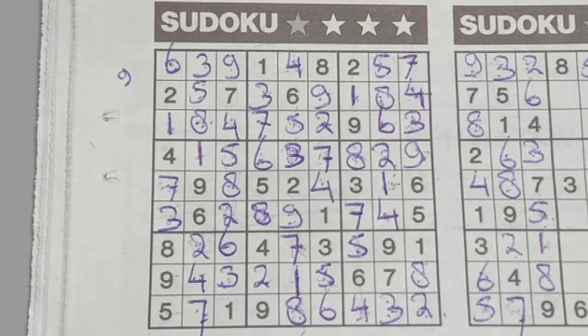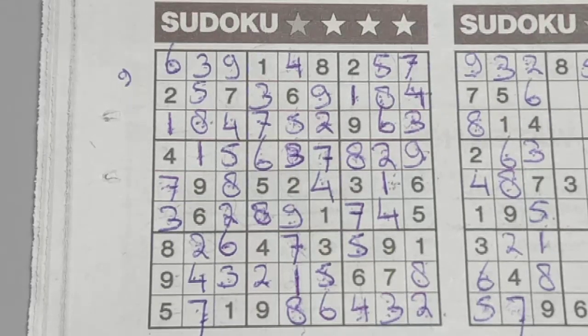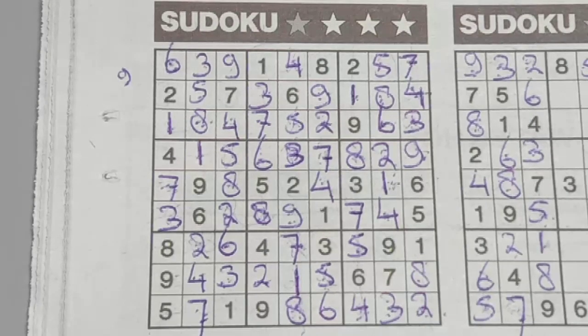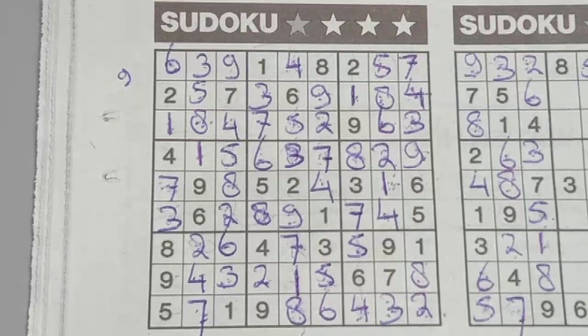1 in the first row, 1 in the third row, so in the row between, the second row, the only 2 places for the 1 should be here or there, but I see here 1, no 1 there. 1 should be here. 2 numbers left in this big square for the numbers 2 and 9.